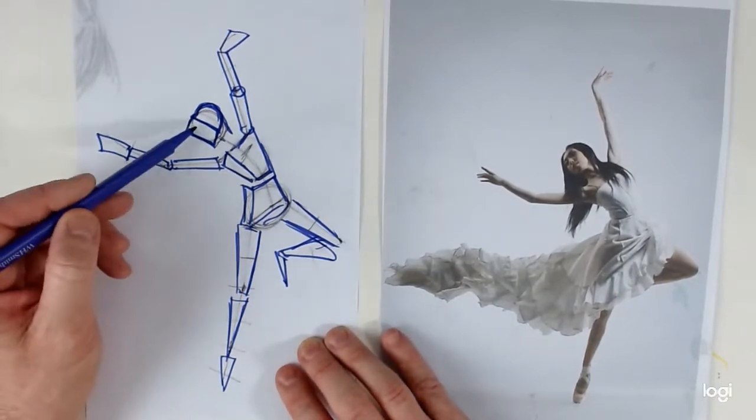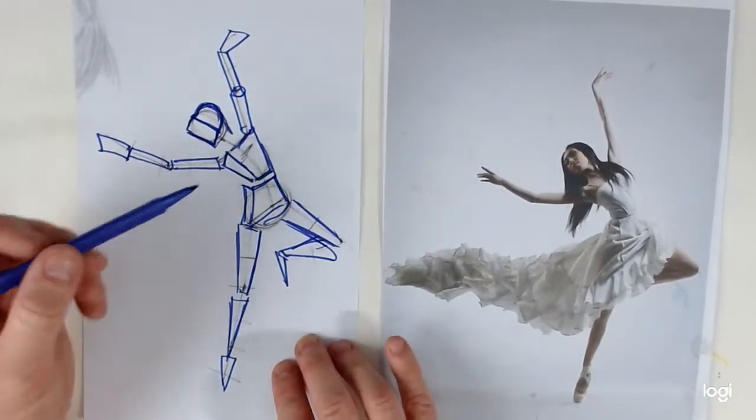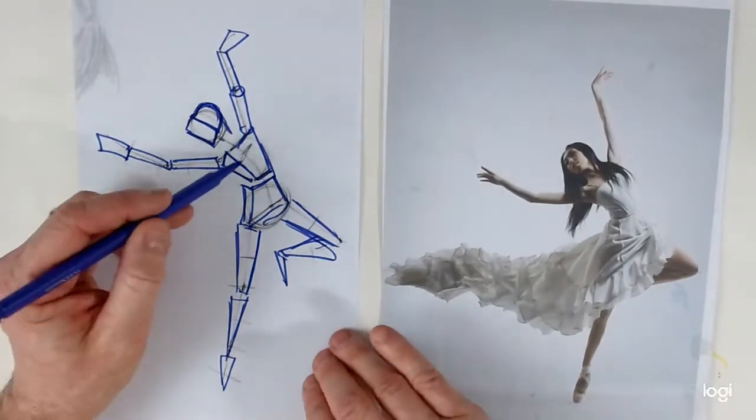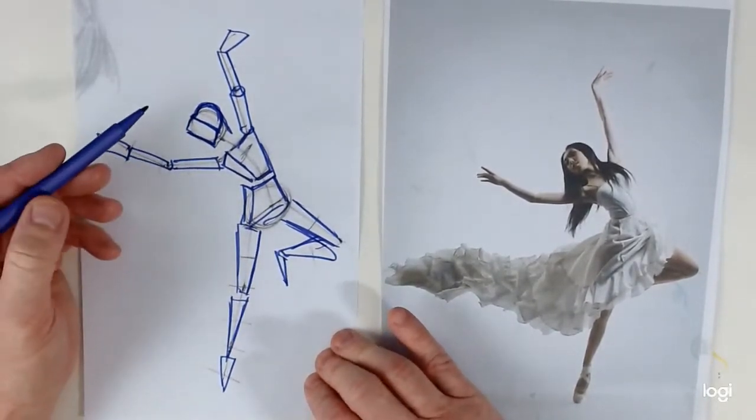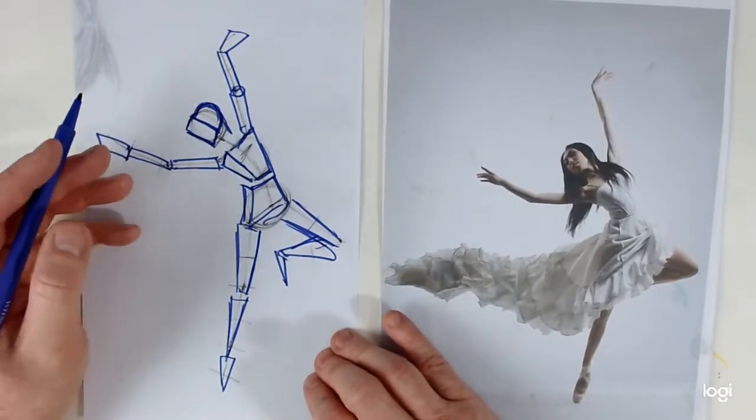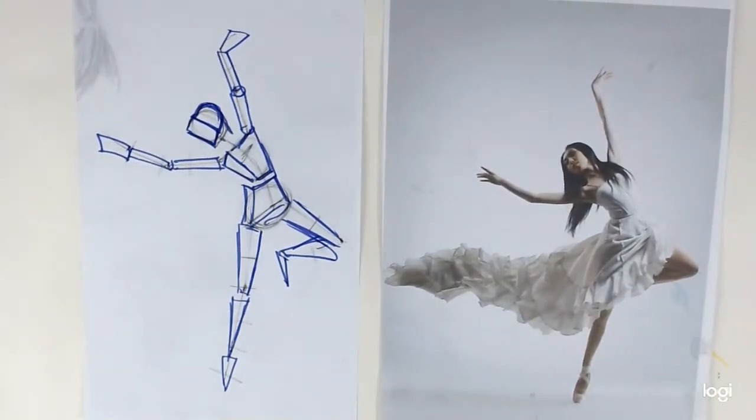So that's one use of this technique. It helps you see which direction the body is pointing in terms of different angles, and it's very useful for dancing figures. The other thing it's really useful for is foreshortening, which I'm going to look at now.